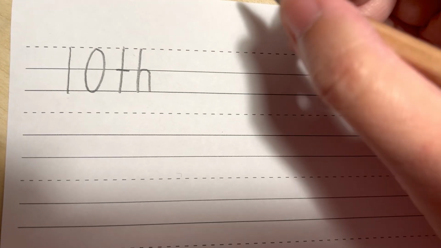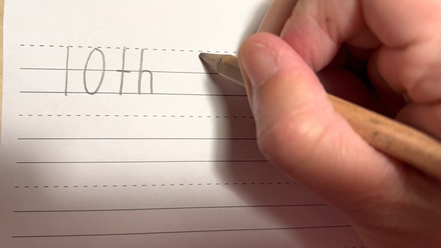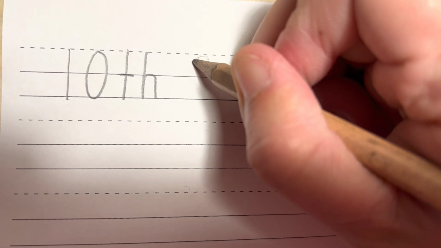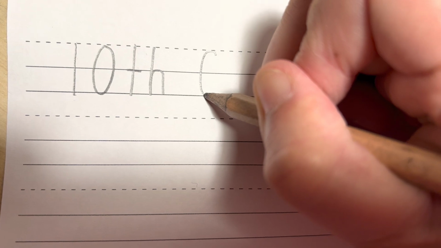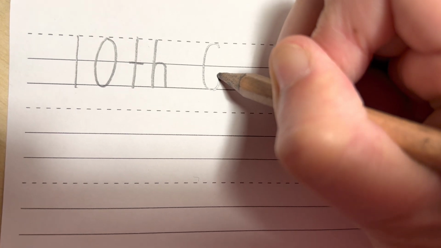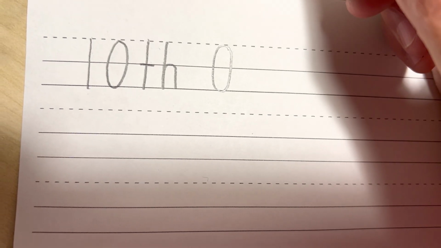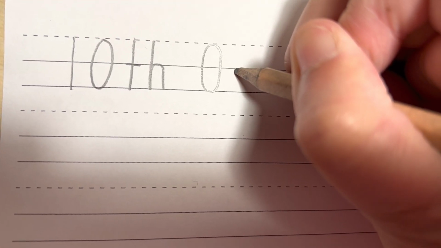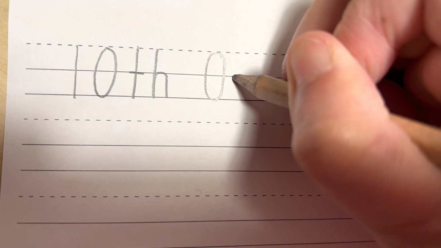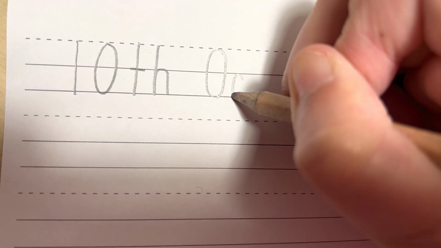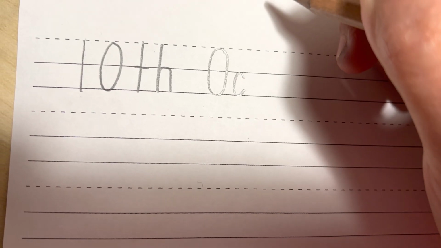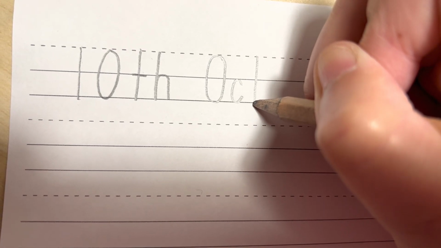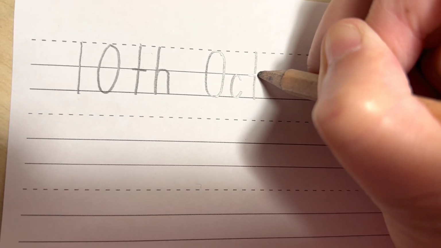The month is October. We're going to start with a capital O. For the capital O, you're going to start with the dotted line, go around all the way down to the bottom line and go back up for the O. The rest of the letters are short, lowercase c, so it should only be touching the solid lines. Going down and around. For the T, again, we go straight down and cross on the line.